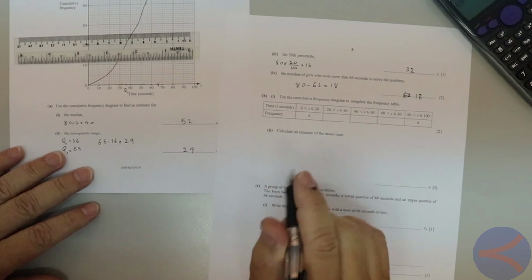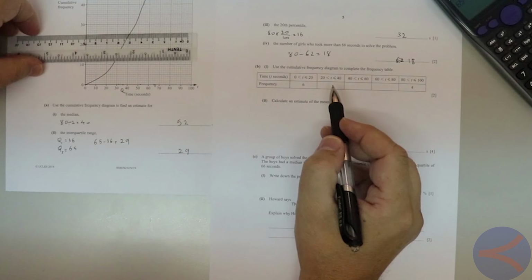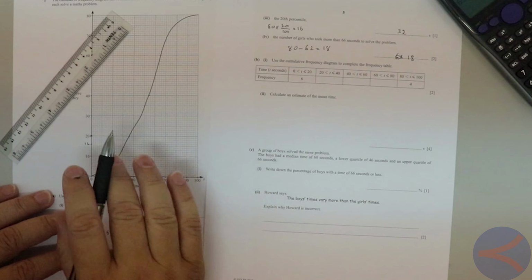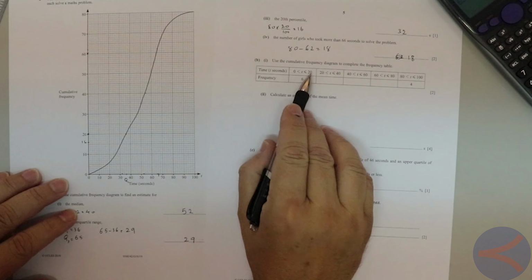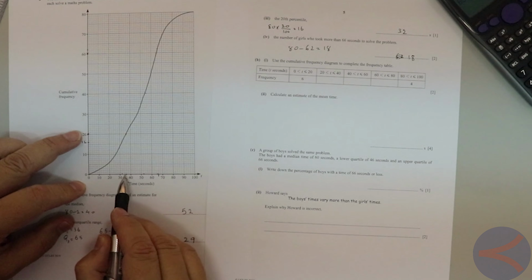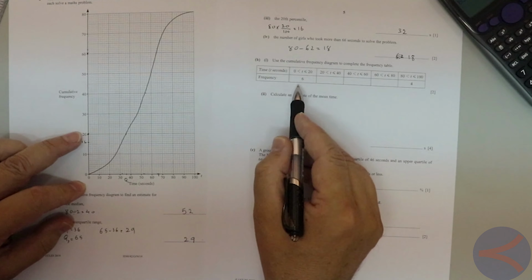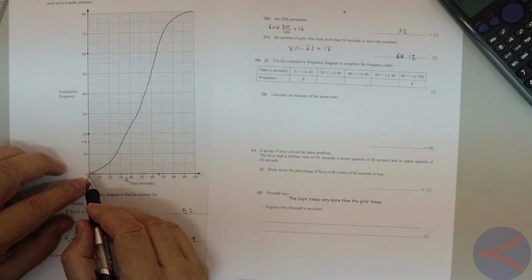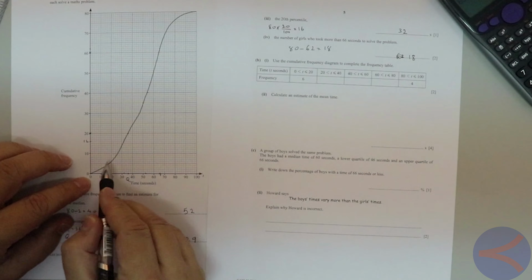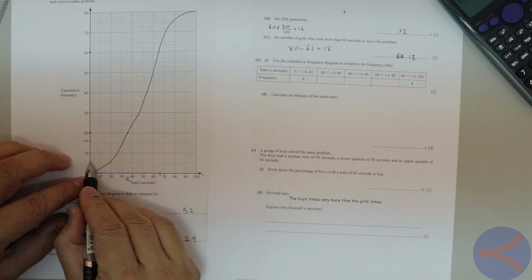Now, again, you have to use this diagram to find all these things. From 0 to 20 seconds, the frequency is 6, correct.